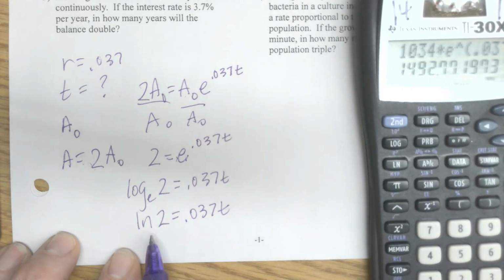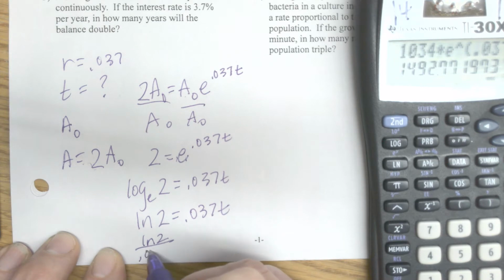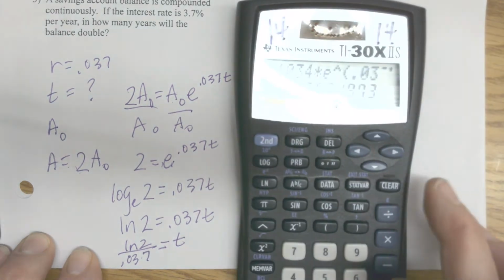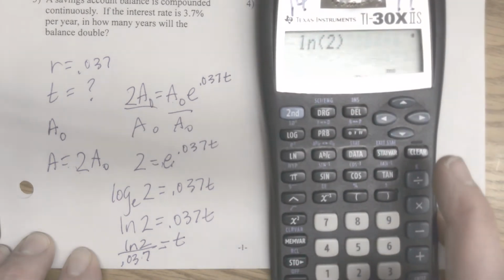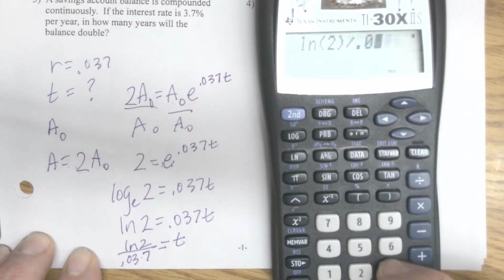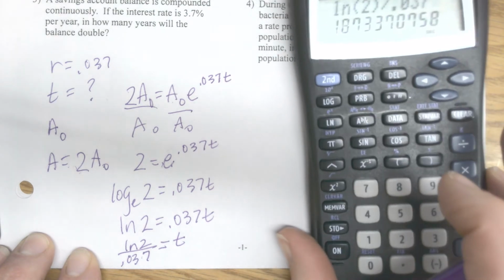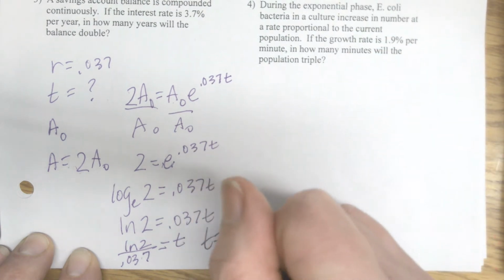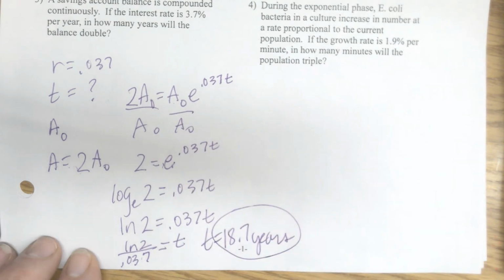Now I can figure this out. ln 2 divided by 0.037 is going to be t, just doing some algebra. And so I'll take my calculator, ln 2, finish my parenthesis, divided by 0.037, and we'll come up with, it looks like 18.7 years. So my t is 18.7 years to double. That would be my final answer.